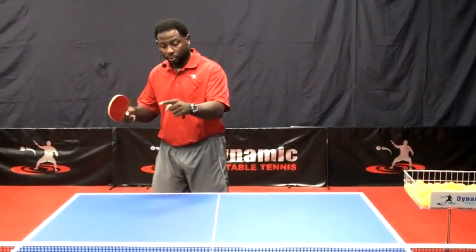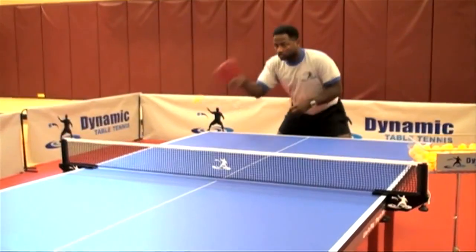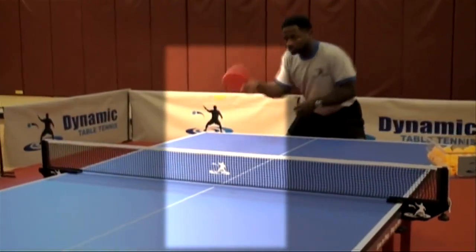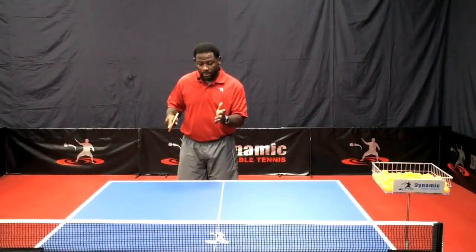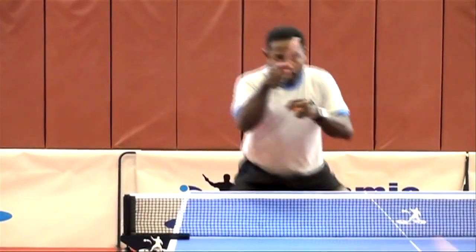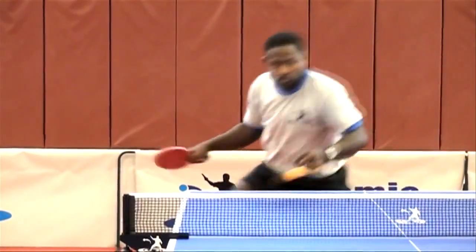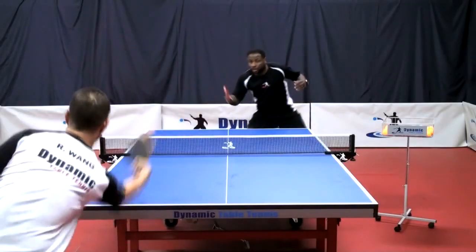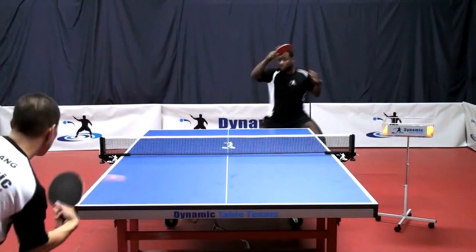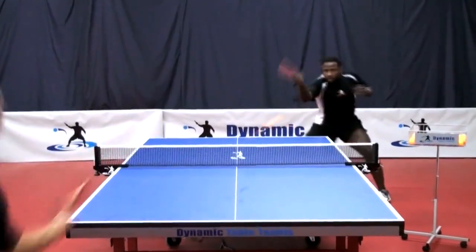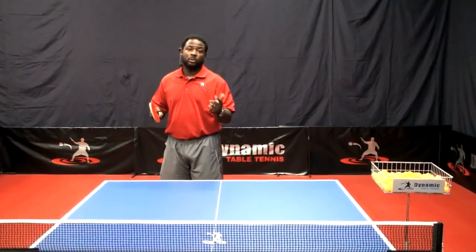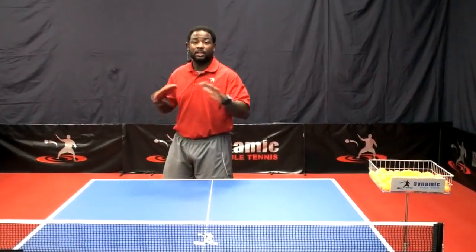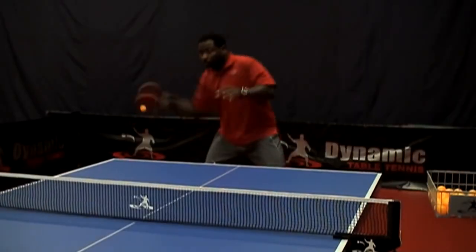The theory for this stage of development is called the power pocket. And the power pocket is the position that allows you to put the most power and control into the ball. And there's a position with regards to side to side. And there's a position with regards to in and out. And putting your shot in the power pocket is the best way to ensure that the quality of your forehand loop is unchanged when you're implementing footwork.